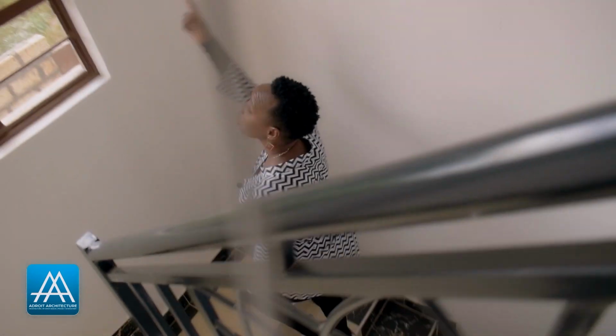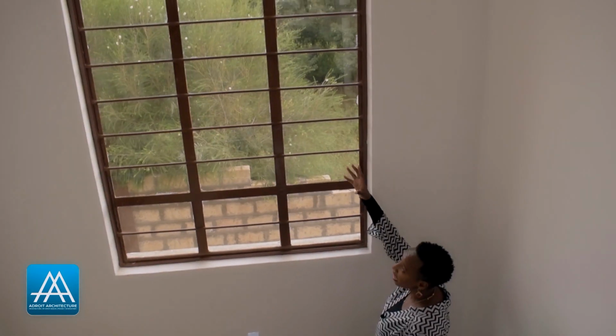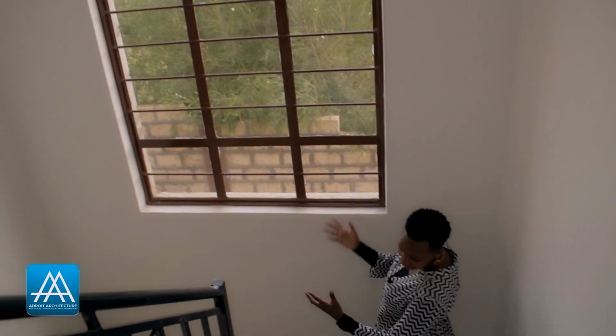I like this window over here at the staircase because it helps to bring natural light into the house.